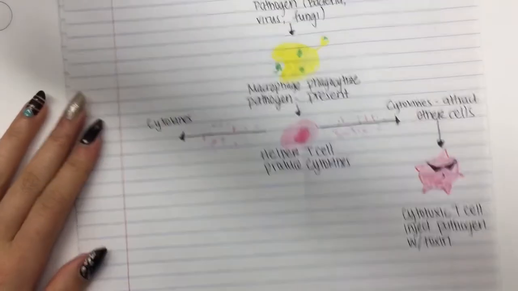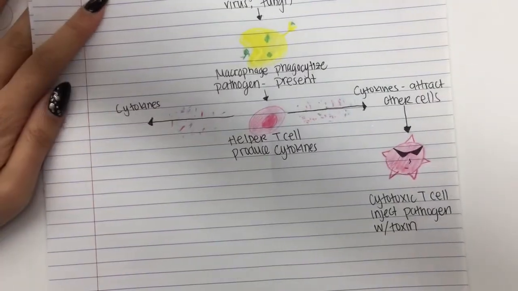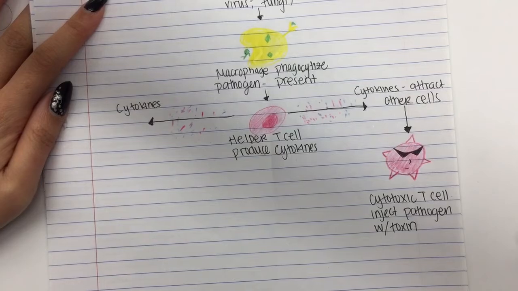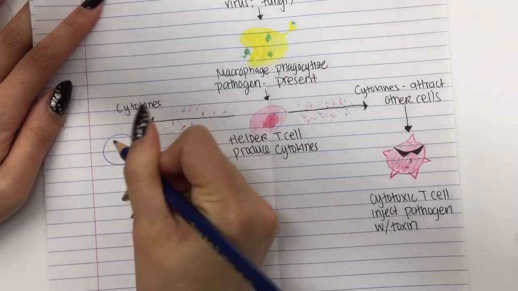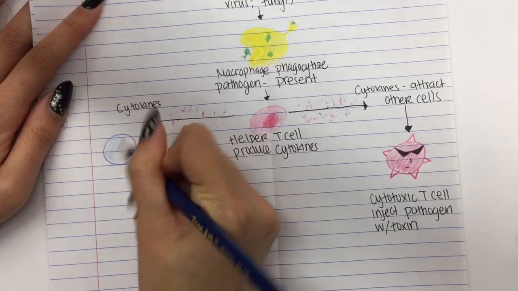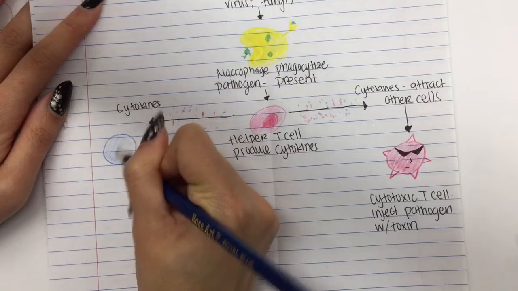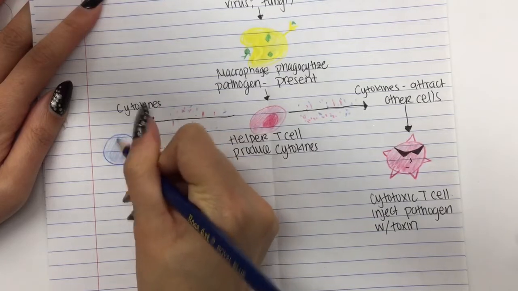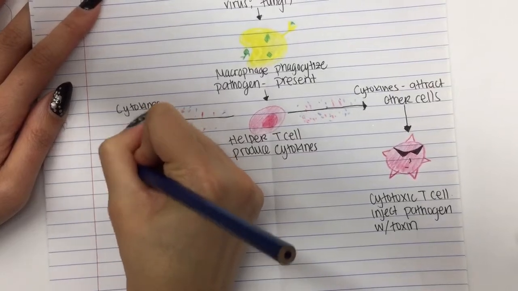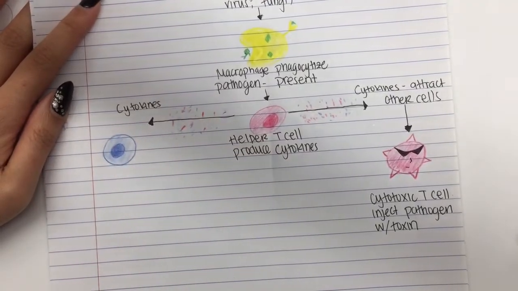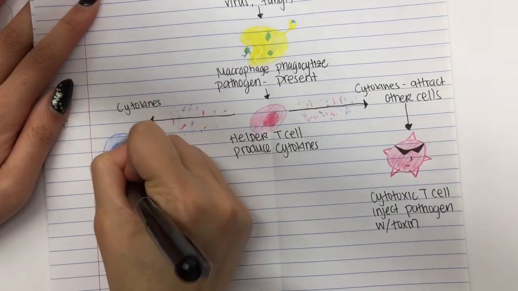On the other hand, sometimes the cytokines will attract B cells. Well, it should attract B cells every time. So I'm going to go ahead and draw a B cell, color blue. And I'm going to go ahead and draw a large nucleus as well, since B cells are also lymphocytes. And I'm going to go ahead and add B cell.